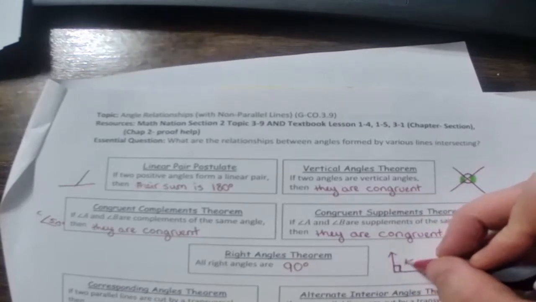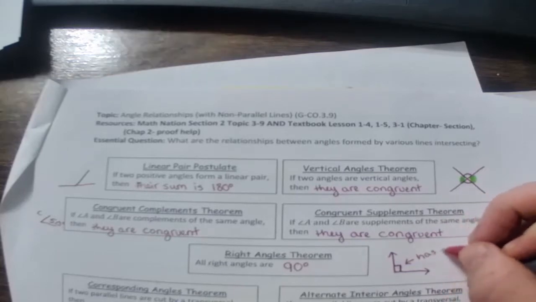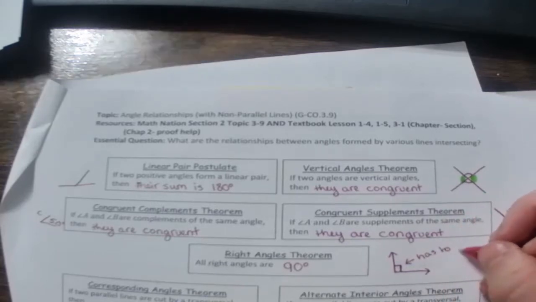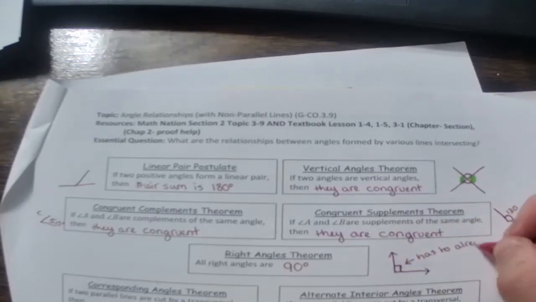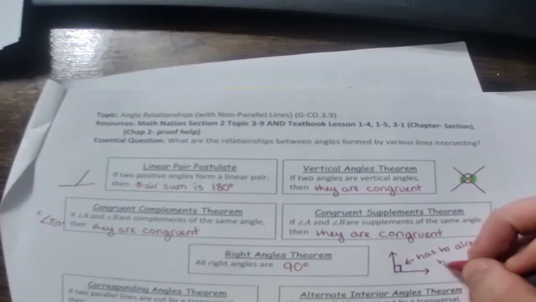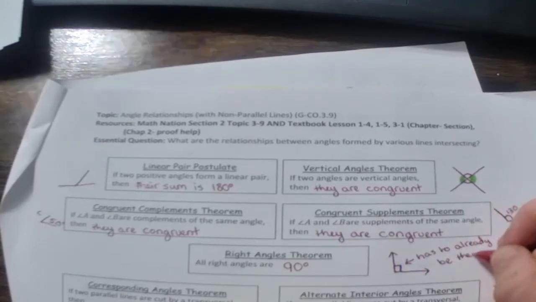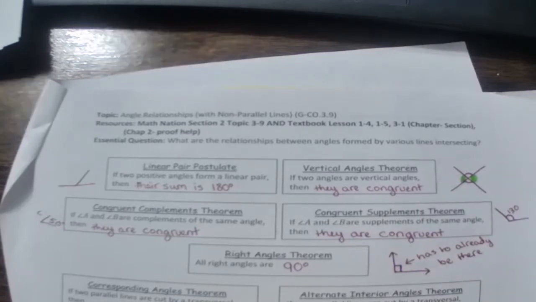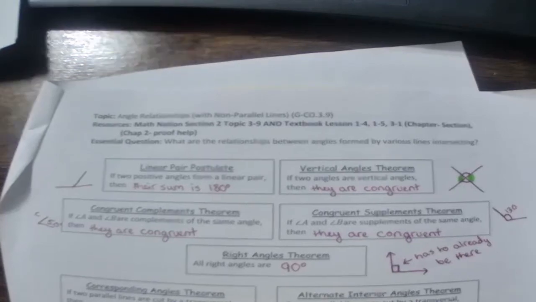So the box has to already be there. You cannot just add it, because if the box is not there, it could have been 89.9. It could have been super close. But until we see that box, we do not know for sure. So that was a common misconception on the last test.